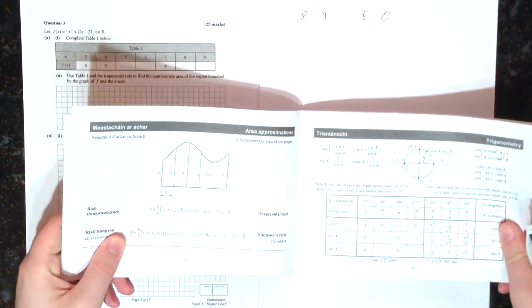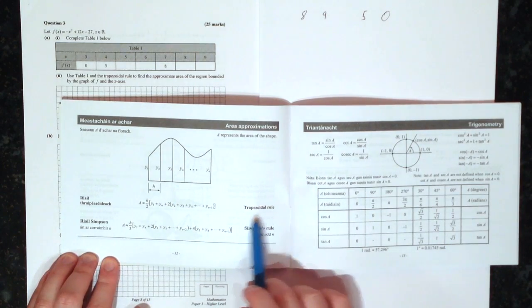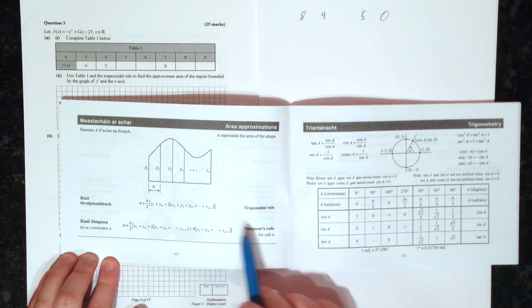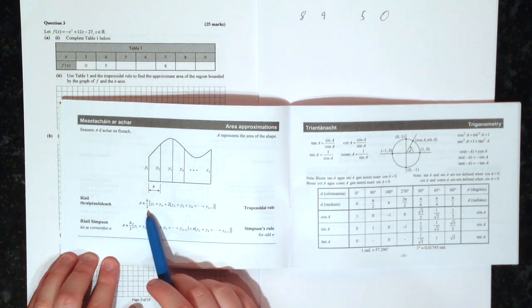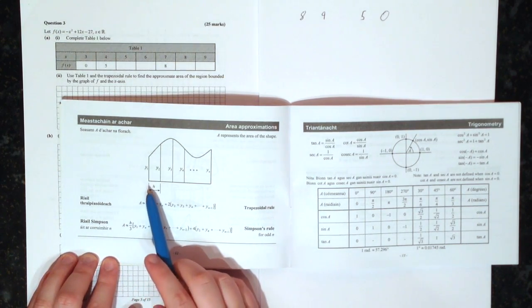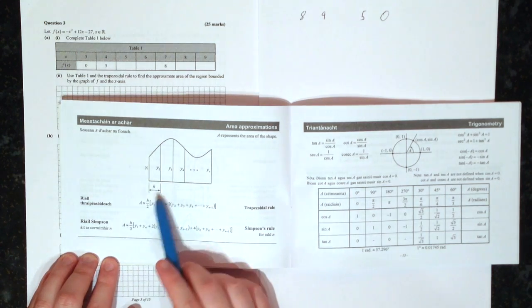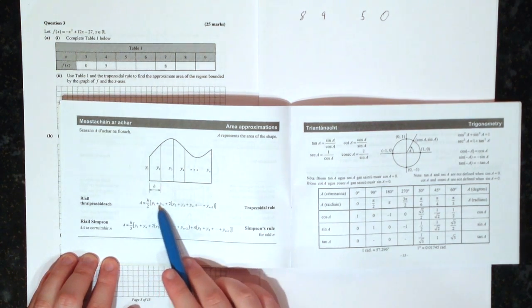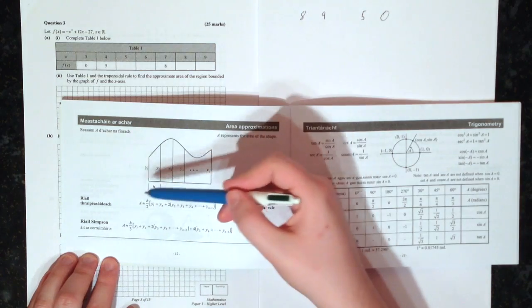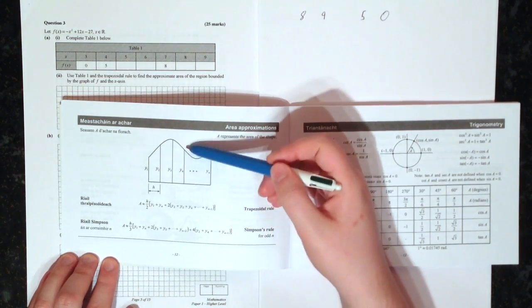We want to go to the page of area approximations, that's page 12, and we'll see the trapezoidal rule is written out here. So this says the area is equal to h over 2, where h is the distance between each part of the partition, and that's multiplied by each of the heights of the various sections.